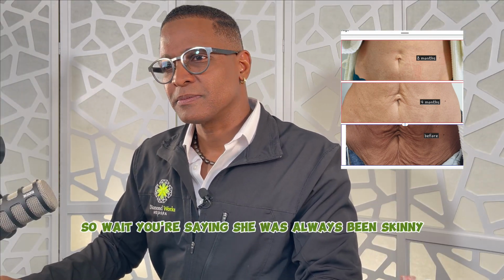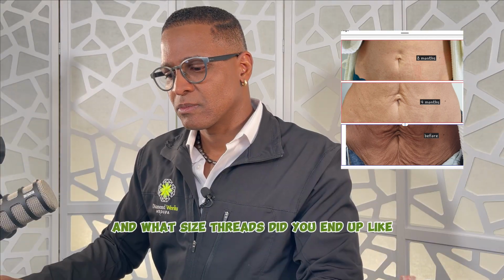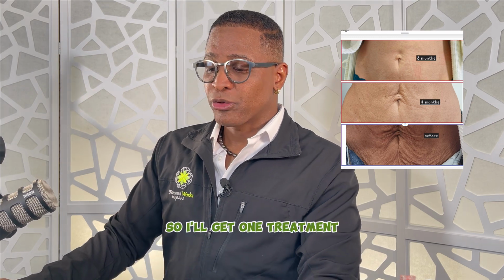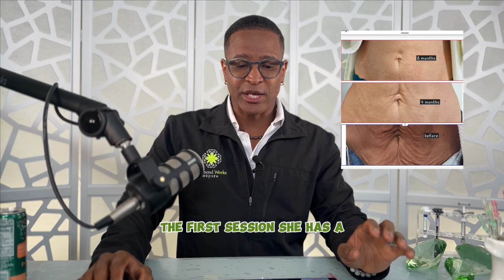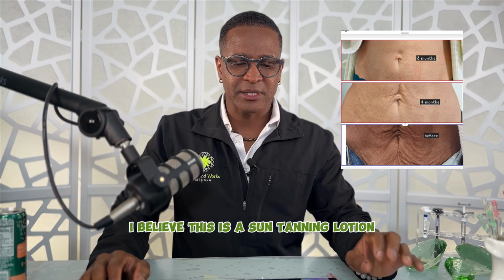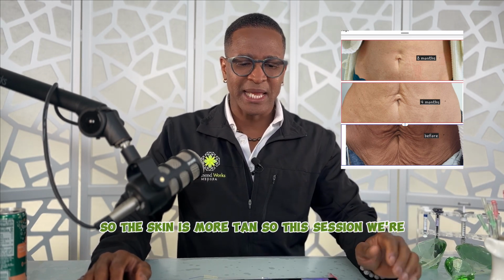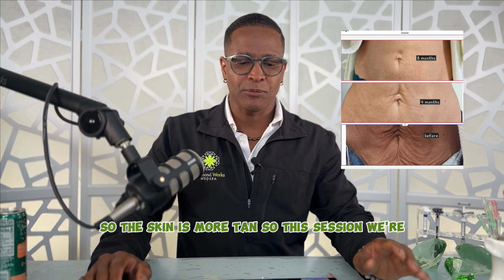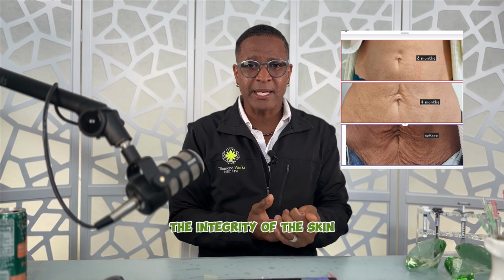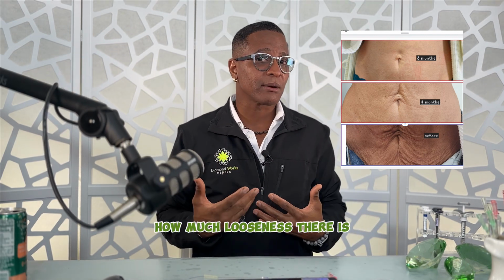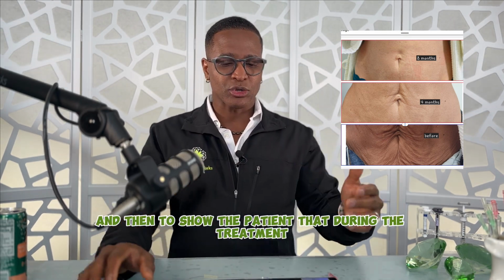So you're saying she's always been skinny, so this is just genetic? Mostly. And what size threads did you end up using? Walk us through this process. Did she have one treatment, 2 treatments, 3 treatments? So 2 sessions were done. The first session, I believe she has a sun tanning lotion, so the skin is more tan. In this session it's necessary for me to evaluate the skin, the integrity of the skin, the thickness of the skin, how much looseness there is, and to really see how much lift I can get for the patient, and then to show the patient that.